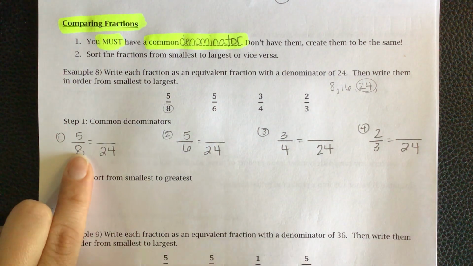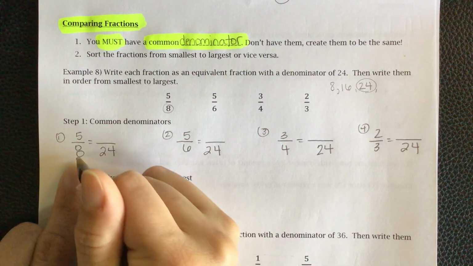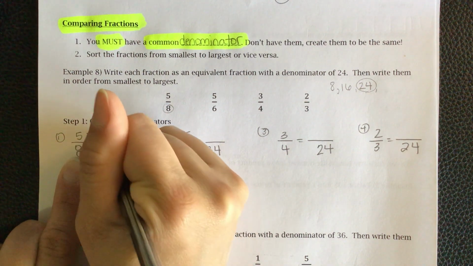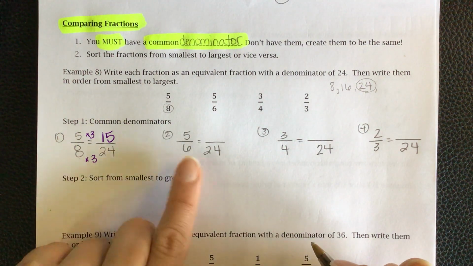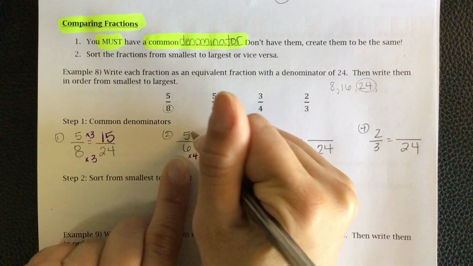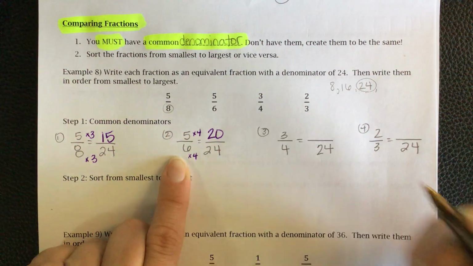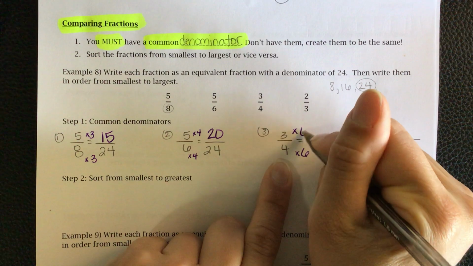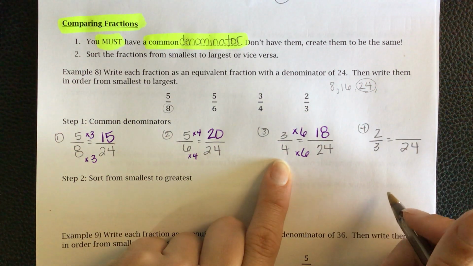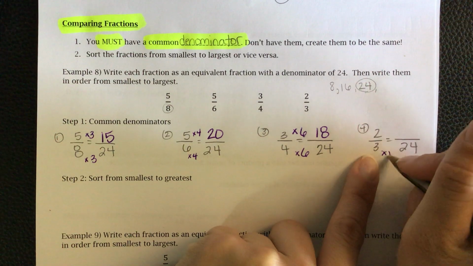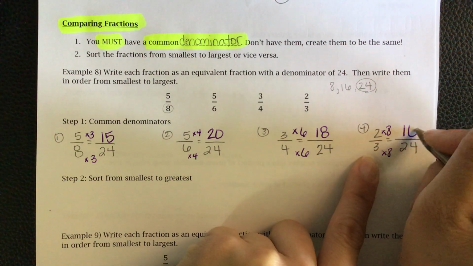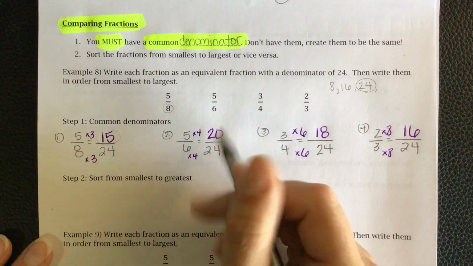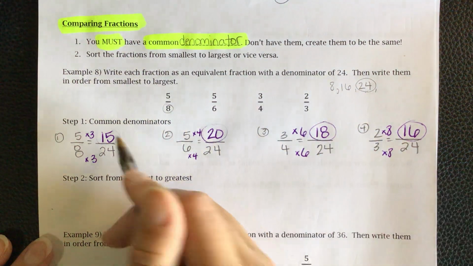So I'm going to switch to my pen. I did 8 times what is 24? 8 times 3 is 24, so 5 times 3 is 15. 6 times 4 is 24, so 5 times 4 is 20. I know 4 times 6 is 24, so 3 times 6 is 18. And 3 times 8 is 24, so 2 times 8 is 16. Now looking at the top numbers, here is what I'm going to use to compare.